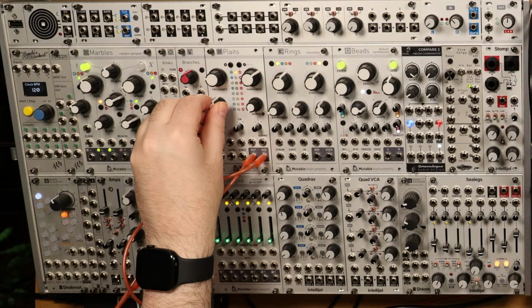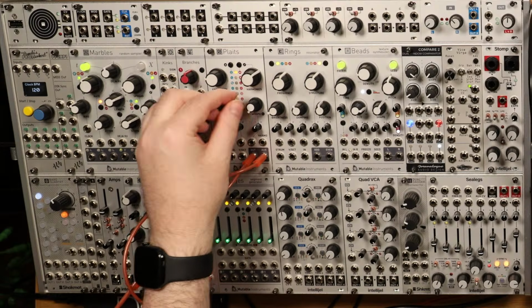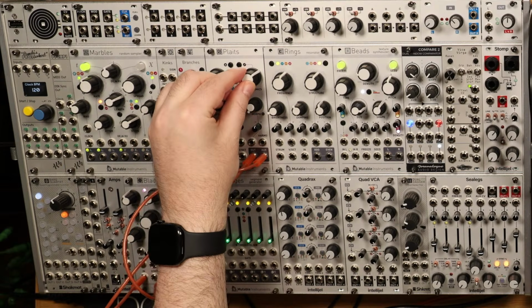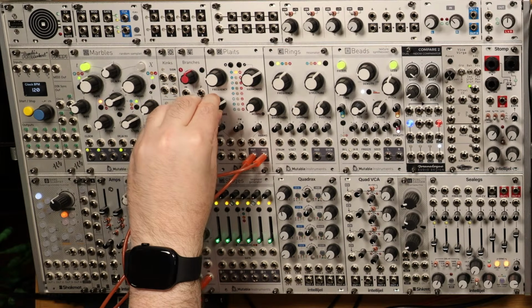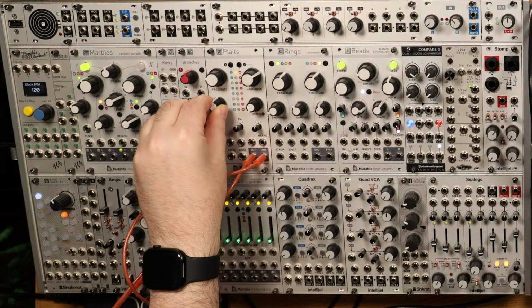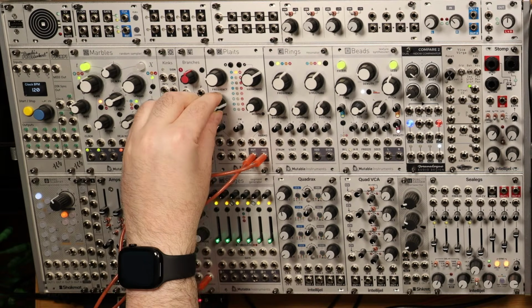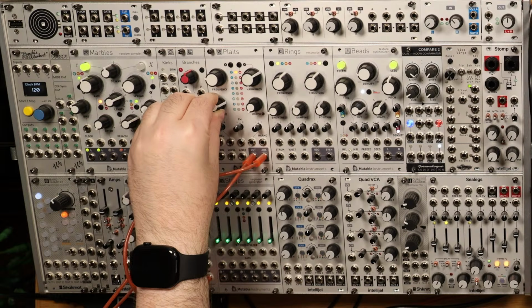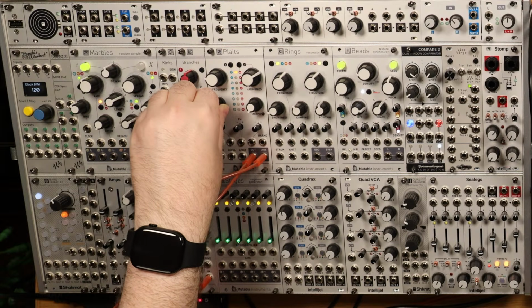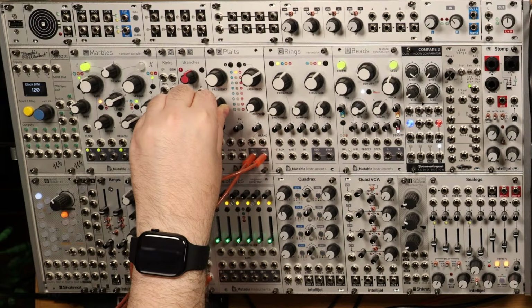So I think for me, the sweet spot is kind of fully left on morph, a little off of noon on the character of the filter. I think that sounds good. 12 dB, yeah, hell yeah.